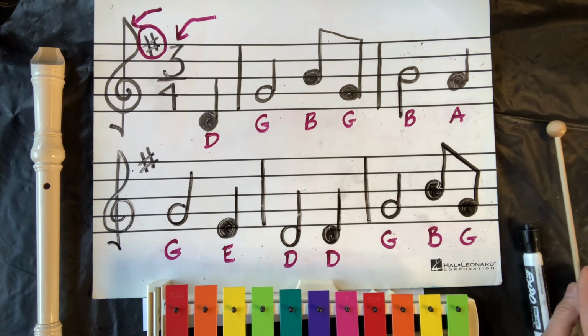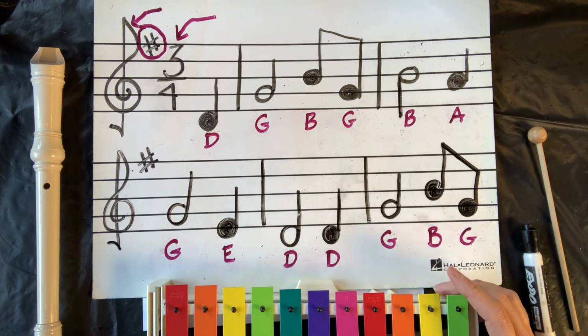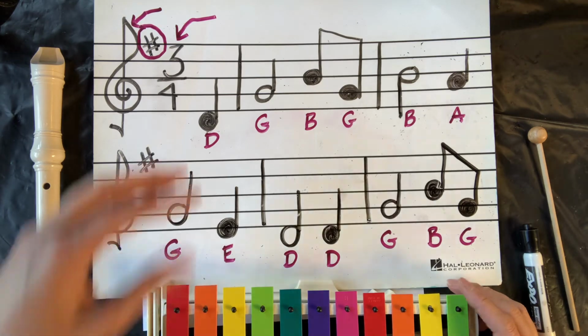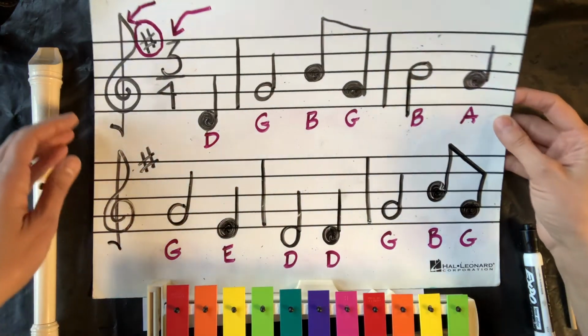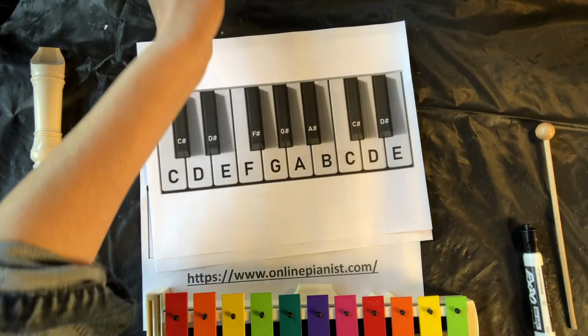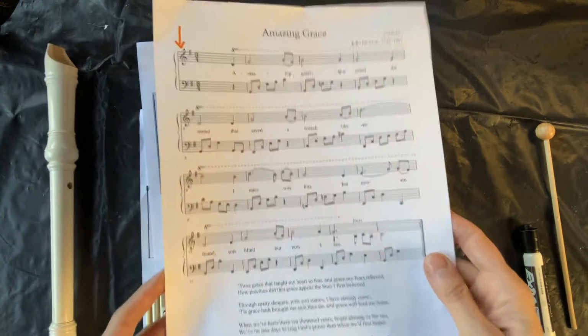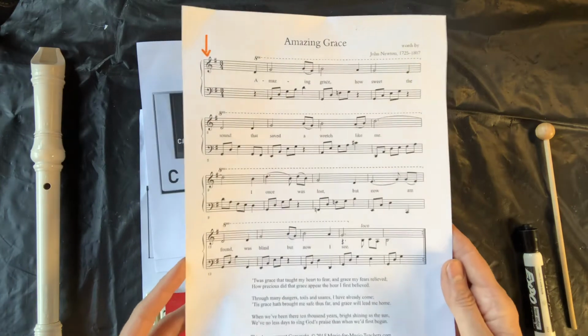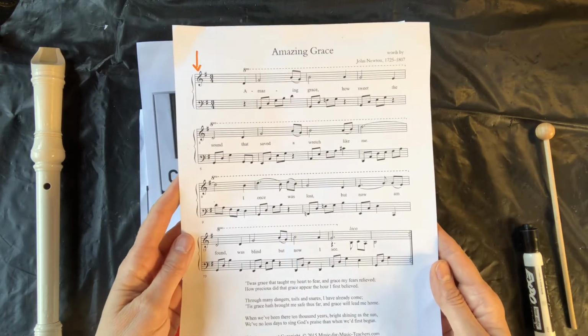Okay, and that's all I have written out. Did you know what it was? Could you name the tune? I bet you could, and it was Amazing Grace. So I am going to include a link to the PDF for Amazing Grace when I post this lesson.